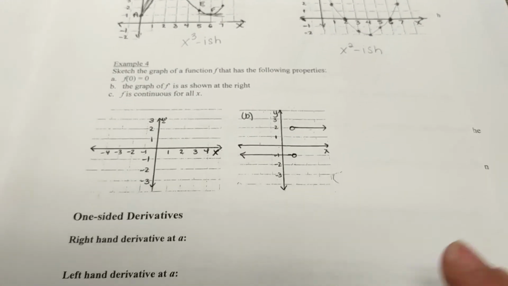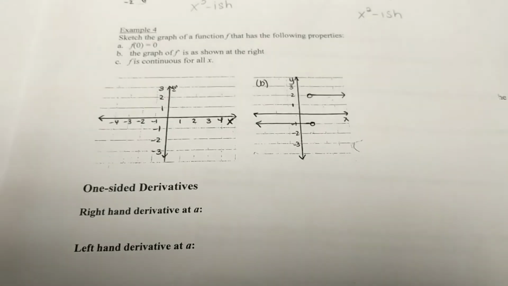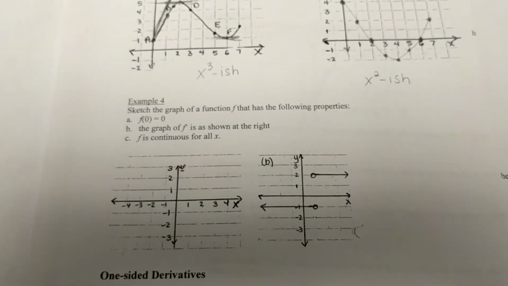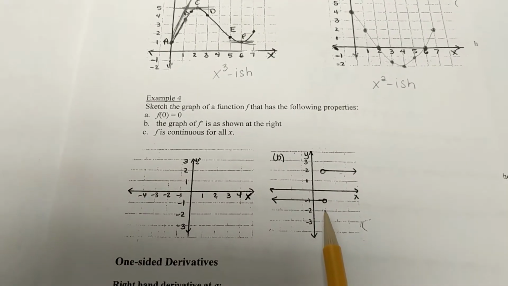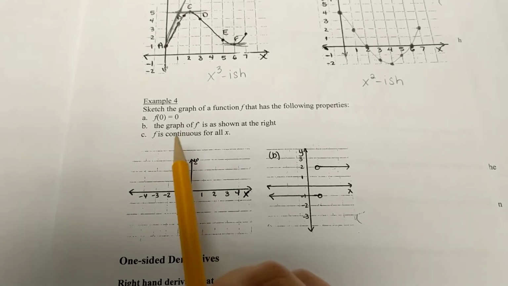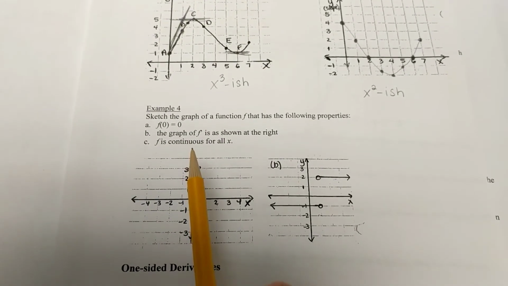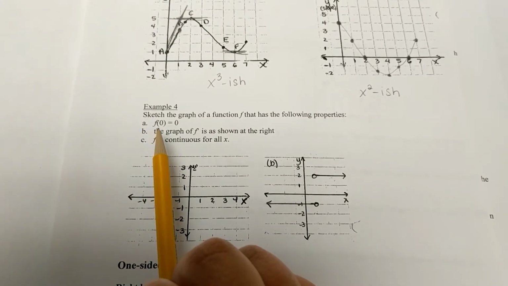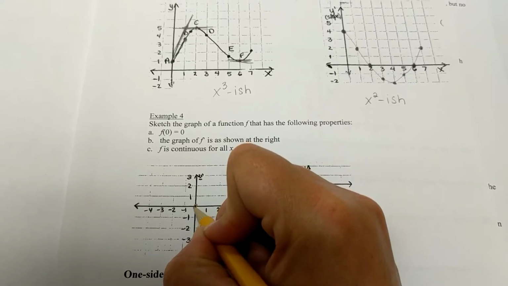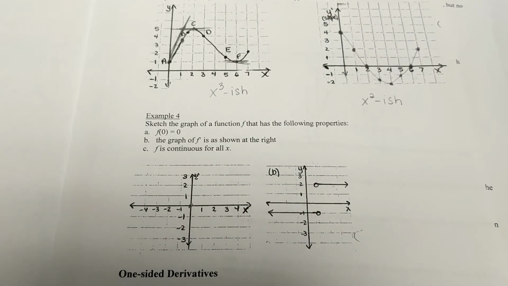Now example 4 asks you to go backwards. It says, let's try it the other way. So now I've given you the slope graph and I'm asking you to work backwards. And they've given us some extra pieces of information. The first one is f of 0 is 0. That's an ordered pair, 0, 0.